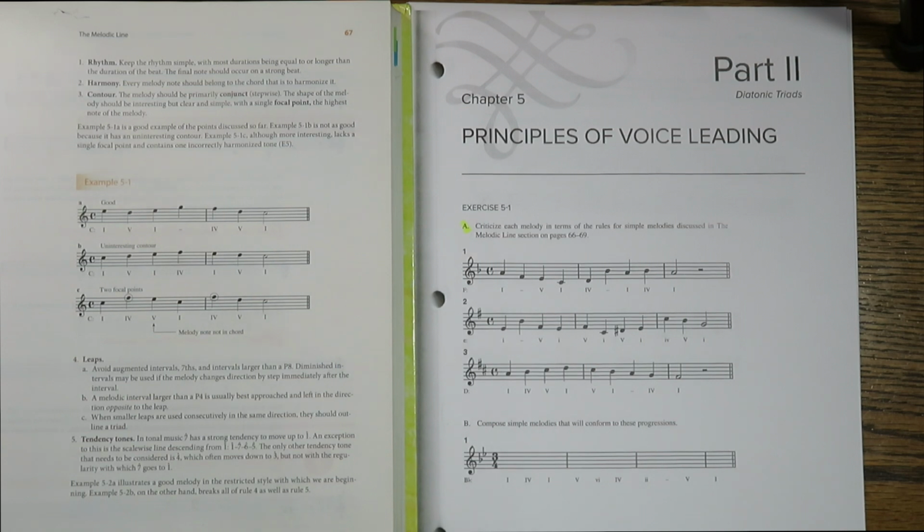Now, there's a lot going on here with these, so we have to be very careful with leaps. So we want to avoid augmented intervals. Okay, so you don't want a leap, say, going from C to F sharp. That would be an augmented fourth. And then, say, C to D sharp, that would be an augmented second. So we want to avoid those kinds of leaps. And the augmented second is particularly tricky to avoid when you're in the minor key. Using the raised leading tone creates an augmented second from the 6th to the 7th scale degree. Okay, so watch out for that.